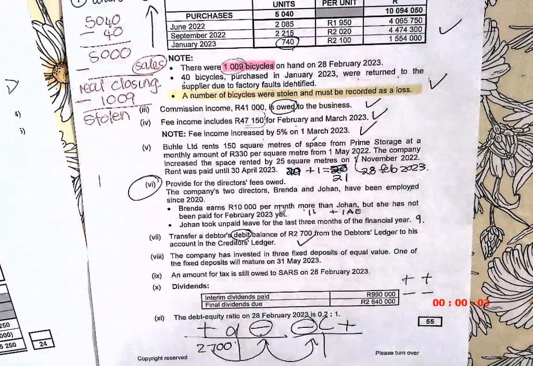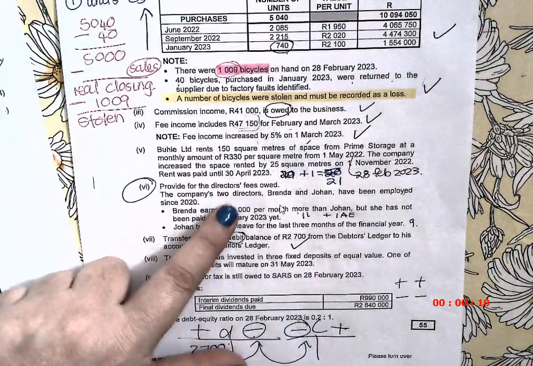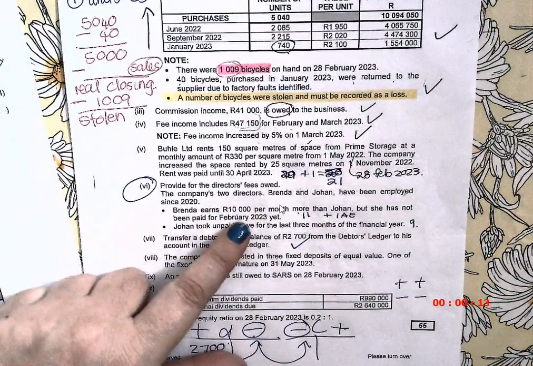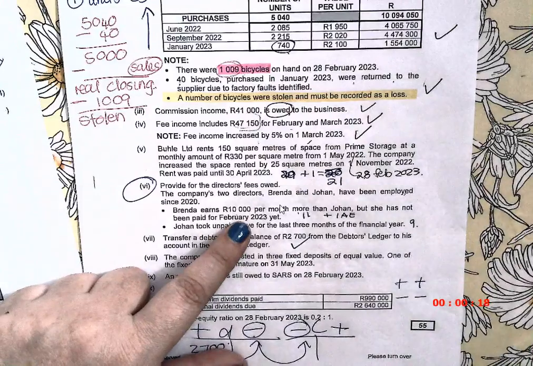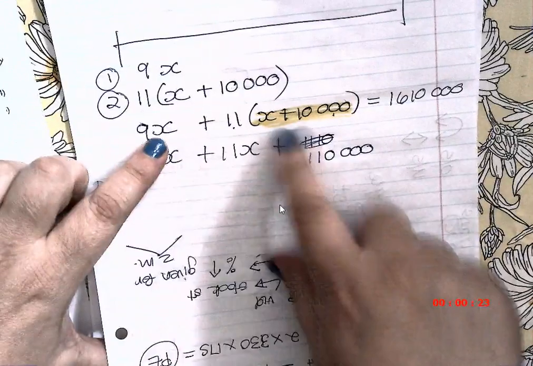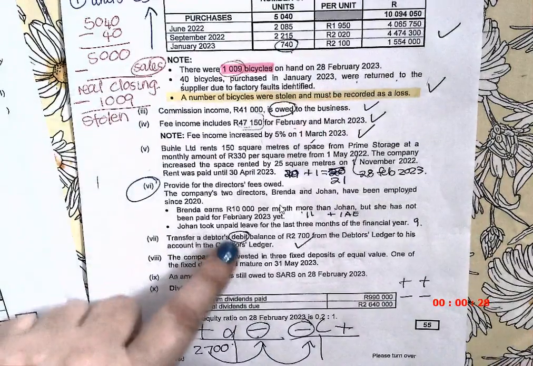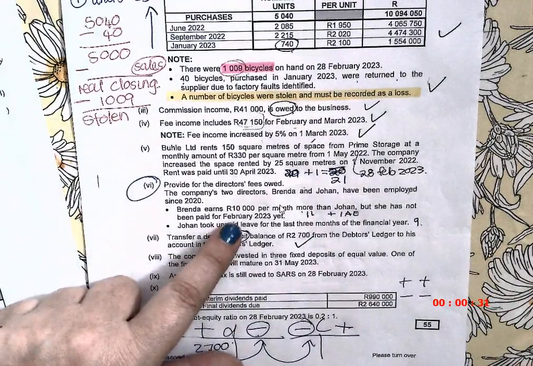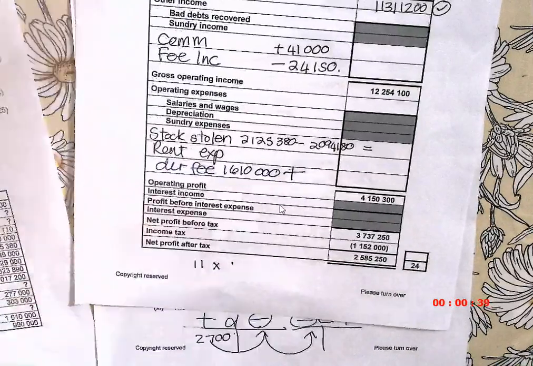Okay, yesterday we were busy with the director's fee, so let's just quickly recap. If I look here, we have two directors. Brenda earns 10,000 more than Johan. In other words, Johan earns X and Brenda earns X plus 10,000. Now they say here, she didn't get her money for February, meaning it's an accrued expense, and that's why I need to add it in my income statement.